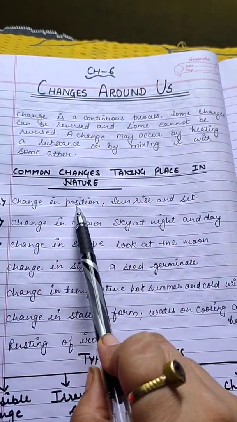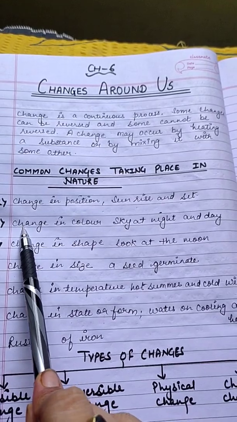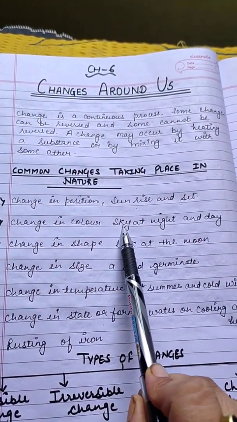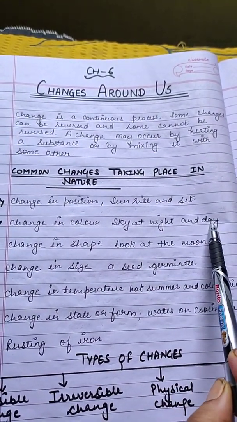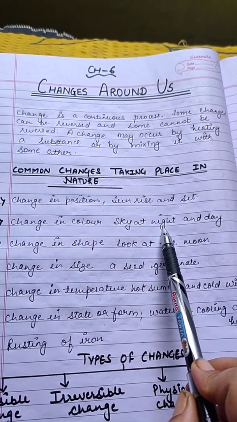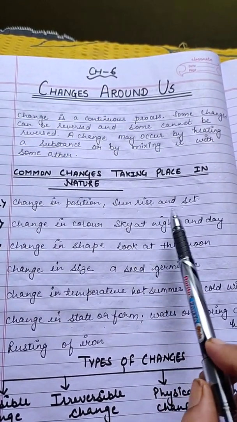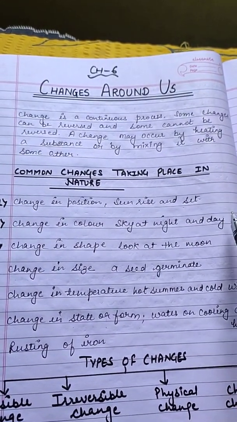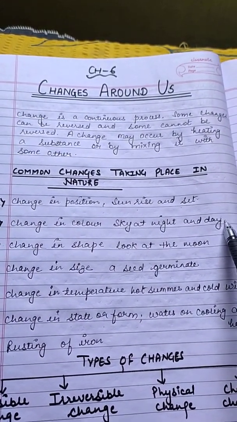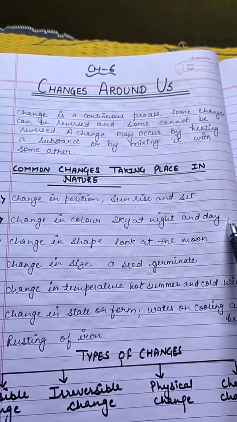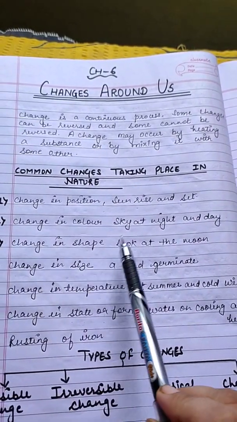So there is a change in position. Next is change in color. Sky at night and day. You have seen that at night the sky looks dark or black, and in day its color is light blue or white.